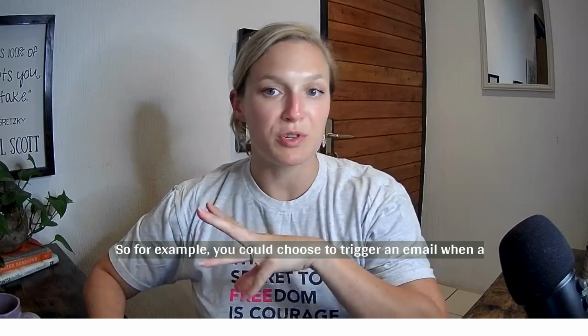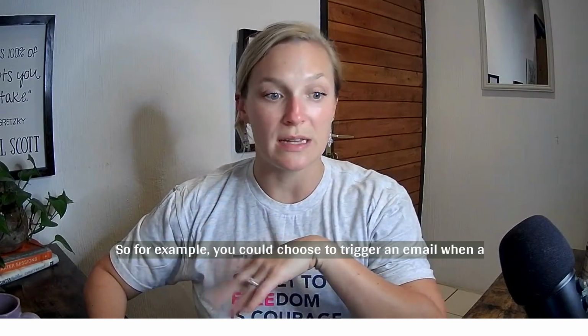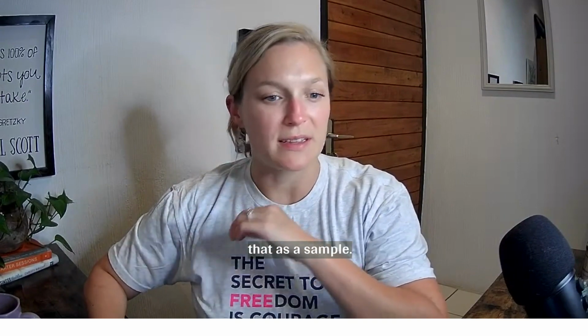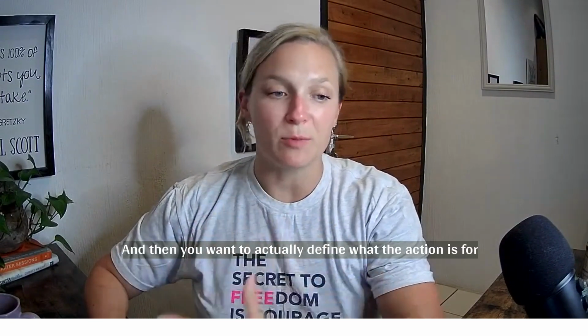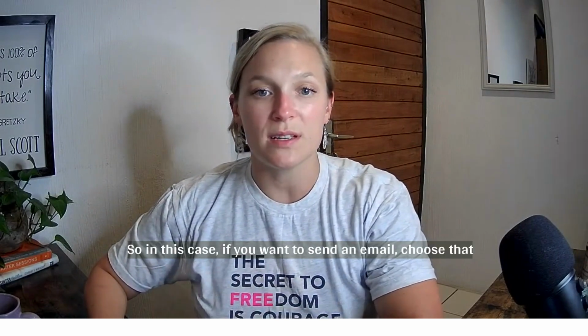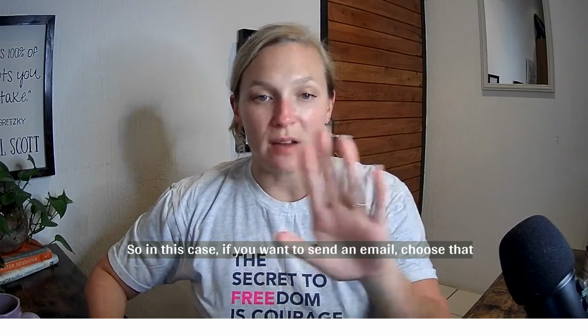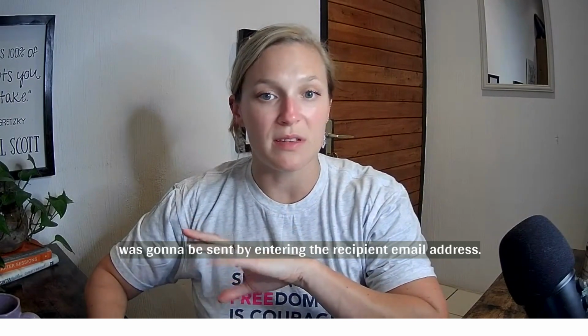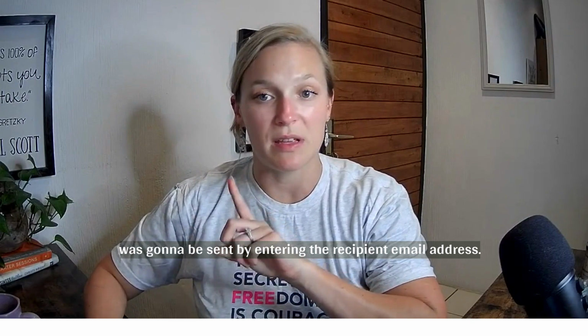So for example, you could choose to trigger an email when a task is completed and many other things, but we'll just use that as a sample. And then you want to define what the action is for the automation. So in this case, if you want to send an email, choose that from the available actions, then customize the email that is going to be sent by entering the recipient's email address.